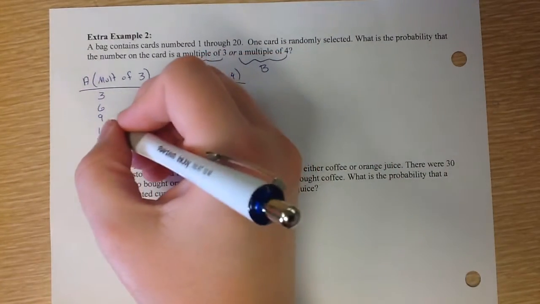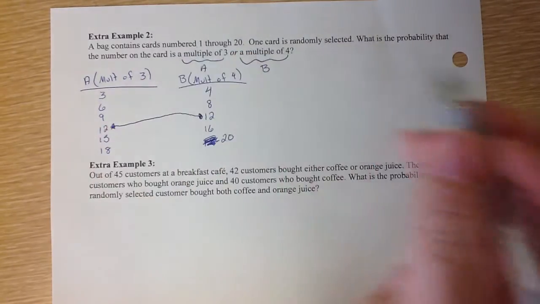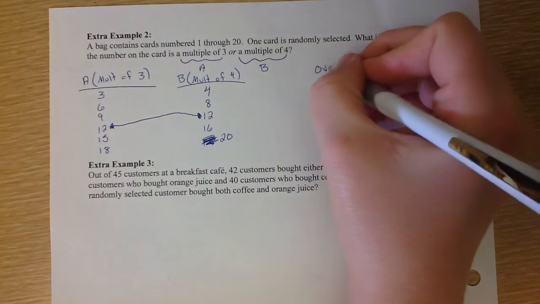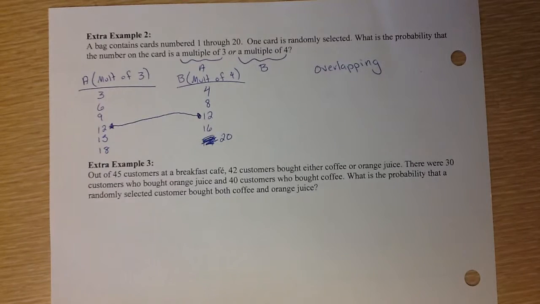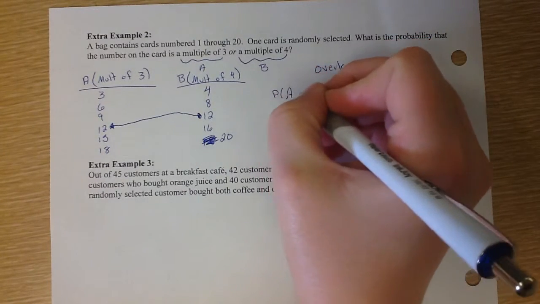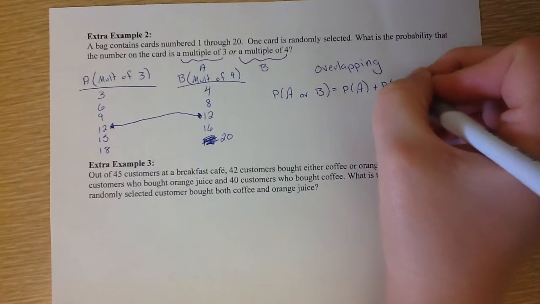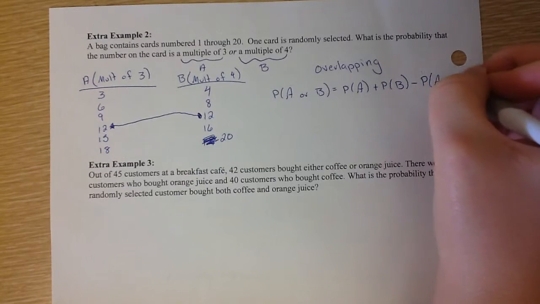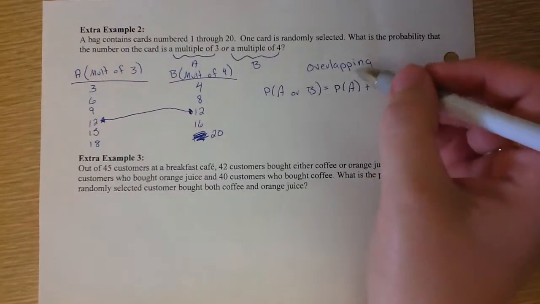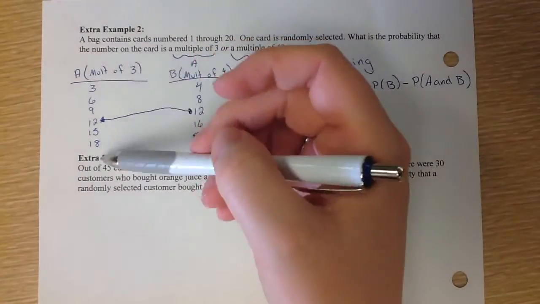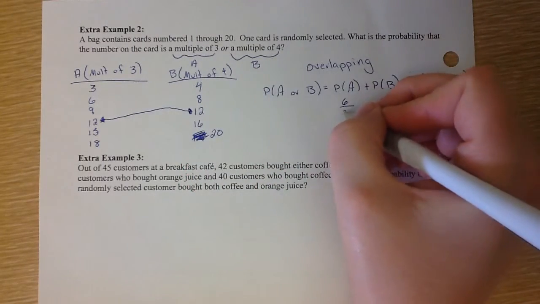But if you notice, they overlap because there's a 12 in both sets. So this is an overlapping compound probability. It is not disjoint. So to find the probability of A or B happening, I need to take the probability of A plus the probability of B and subtract the probability of A and B happening. Okay, so the probability of A, multiple of 3, well, there's 1, 2, 3, 4, 5, 6 out of the possible 20 cards.